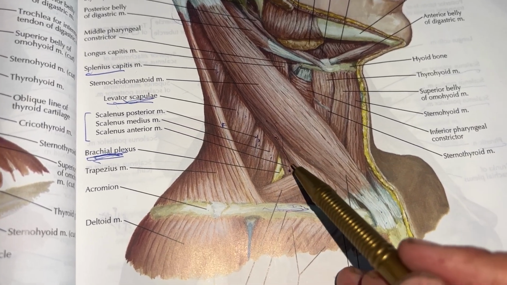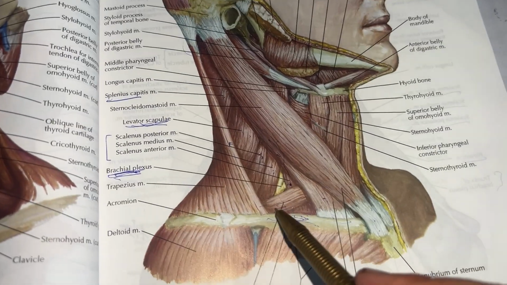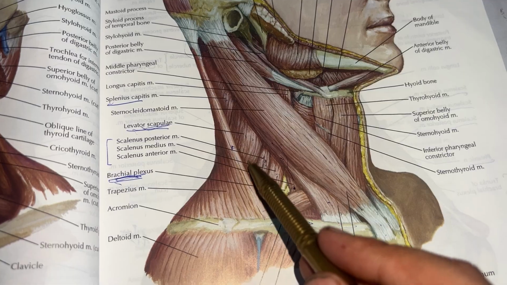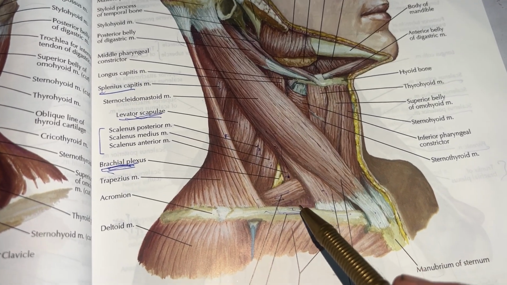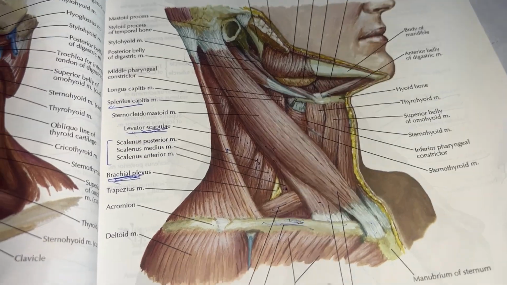scalenus medius, and scalenus anterior. This muscle divides the posterior triangle into the occipital triangle above and the supraclavicular or subclavian triangle below.